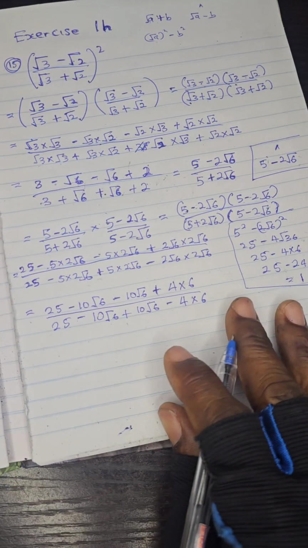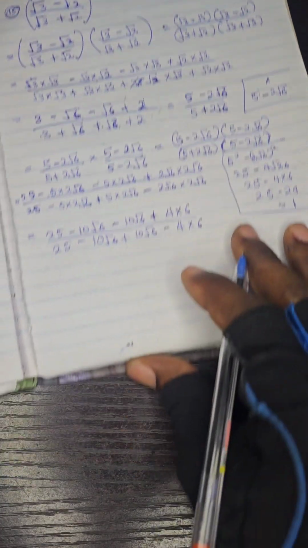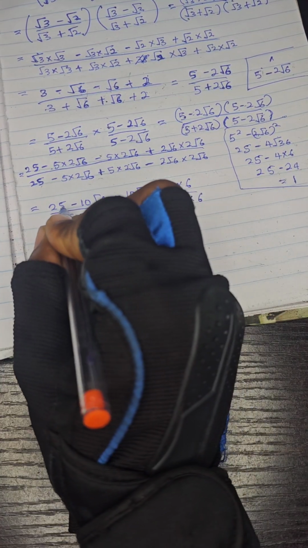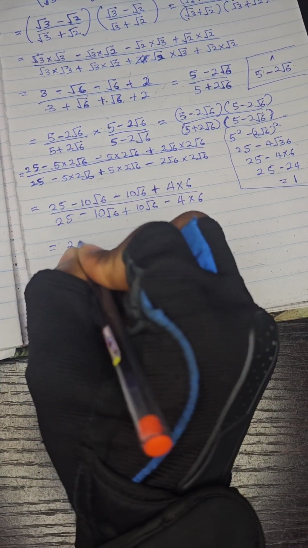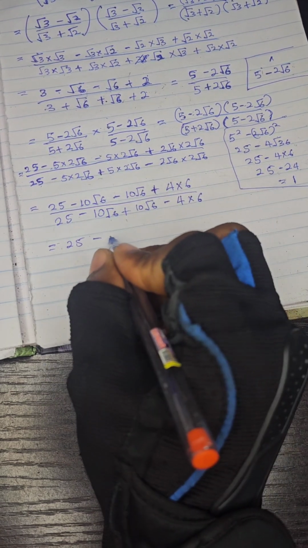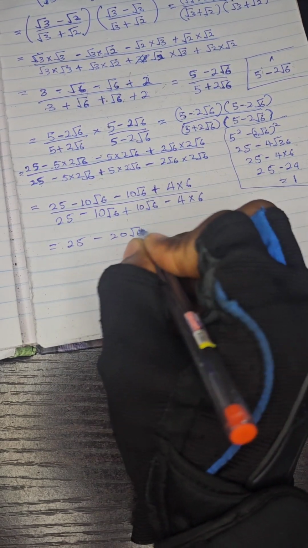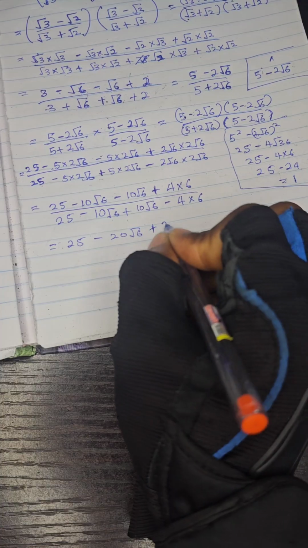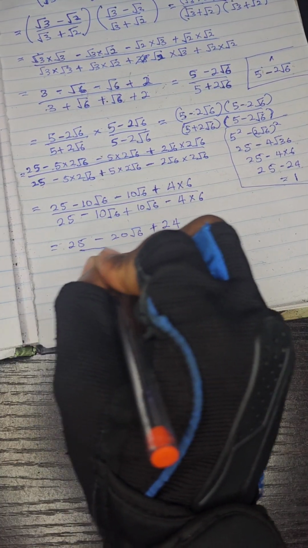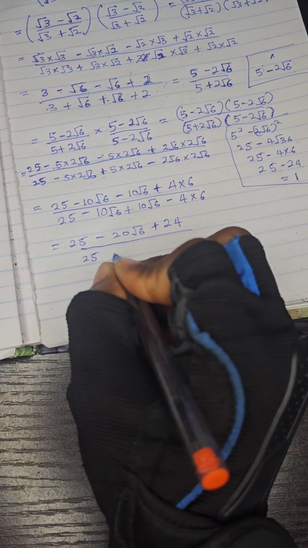So as we go, we have equal to 25 minus, both of them have the same root, so you can add it, 20 root 6, plus 24. 4 times 6 is 24. So under it we have 25.